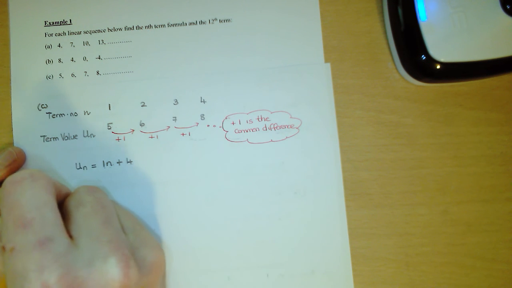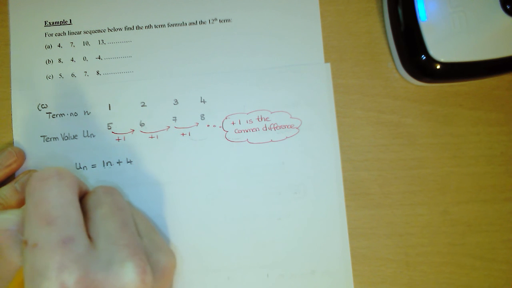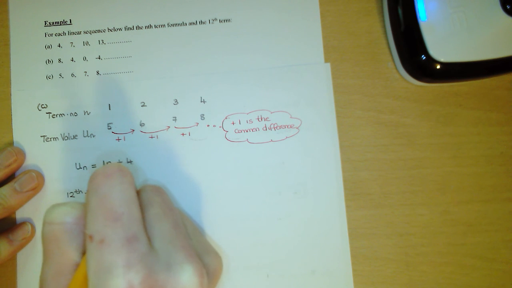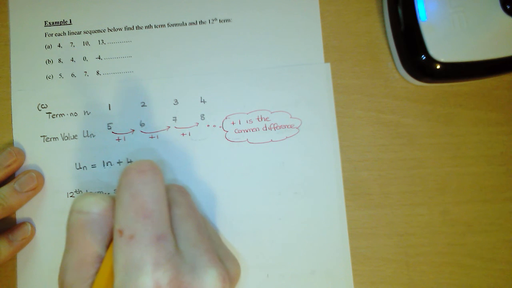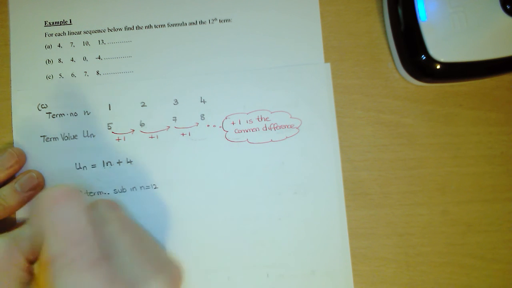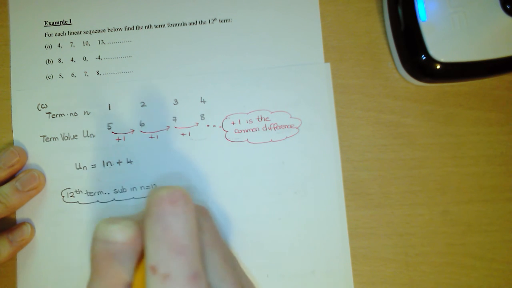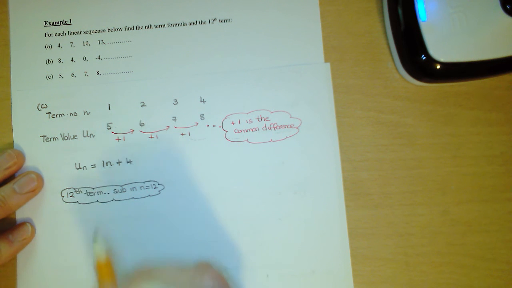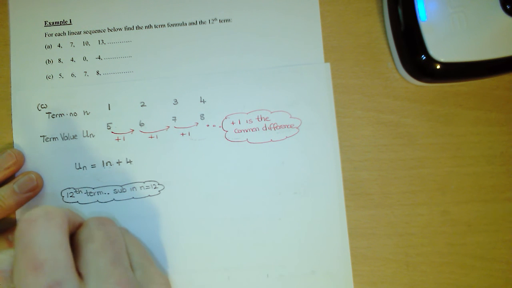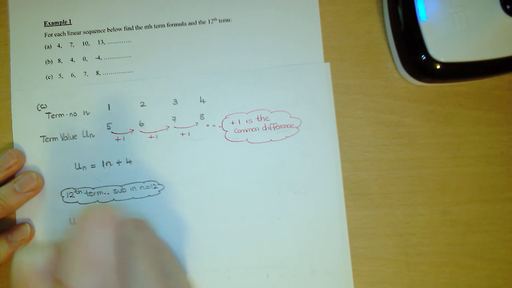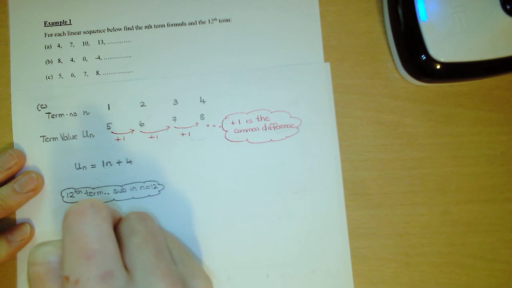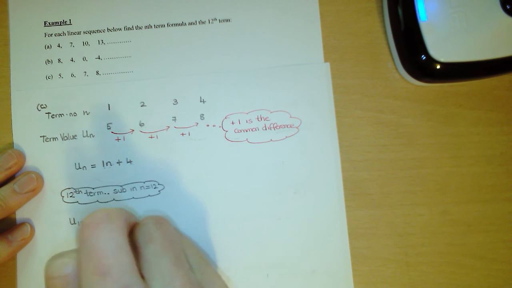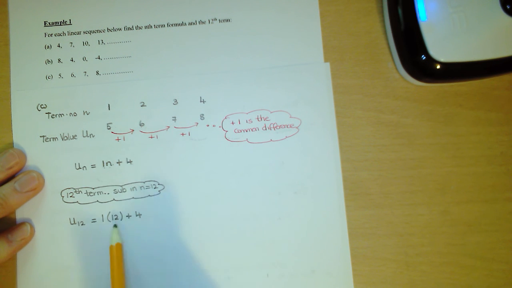So again, we want the 12th term, so we sub in n equals 12. So go to your nth term formula and replace everywhere you see n with 12. So we're going to get u12, that's equal to 1, and then replace n with 12, put it in brackets, we're subbing in a number that has a coefficient, and then add on 4. Again, do your multiplying first.